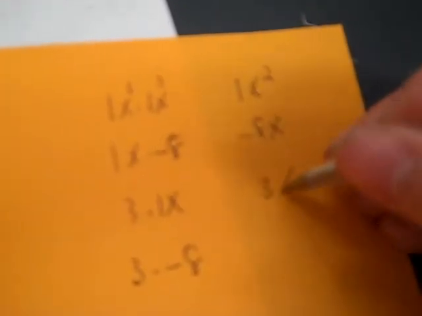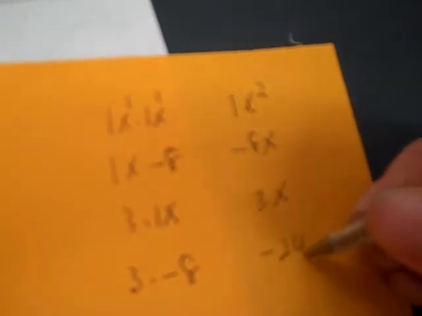It's negative 8 with x, 3 with x, negative 24. Okay? And that's 1. Negative 8 plus 3 is negative 5, and negative 24. Notice how that matches what I have. It's a perfect match.